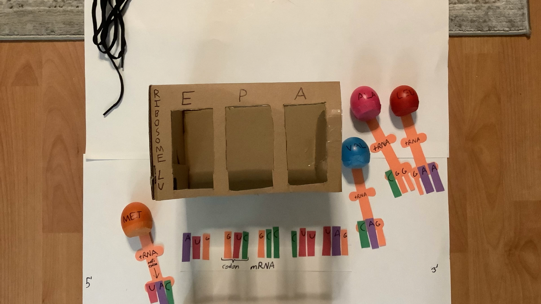Translation is the process by which a protein is synthesized from the information contained in a molecule of mRNA. The main components of translation are mRNA, a ribosome containing the small and large ribosomal subunits, as well as the E, P, and A sites, amino acids, tRNA, codons, and anticodons.